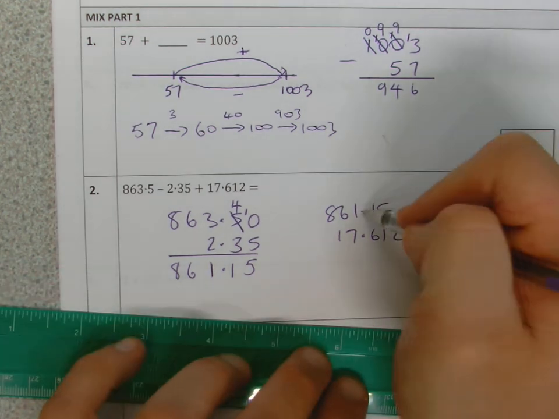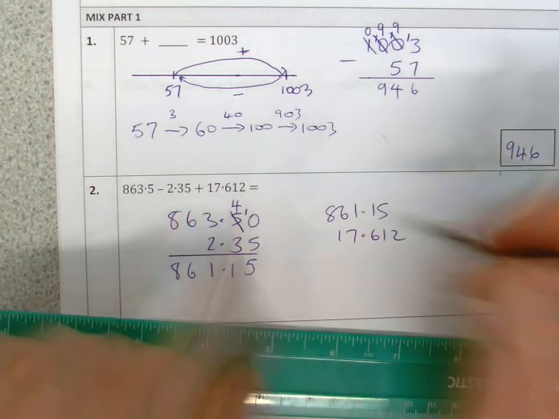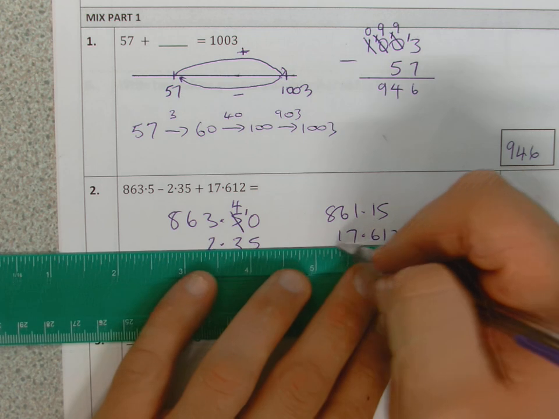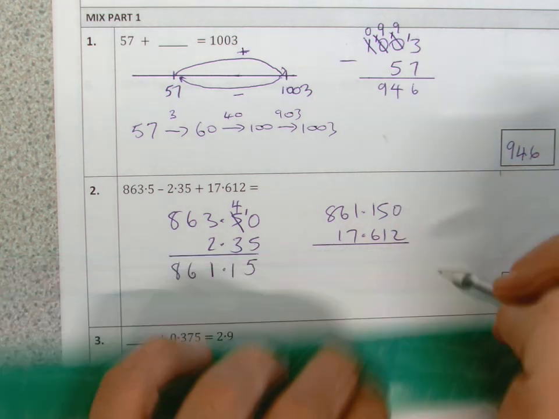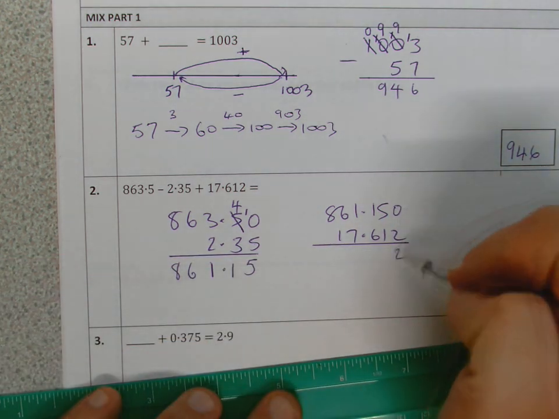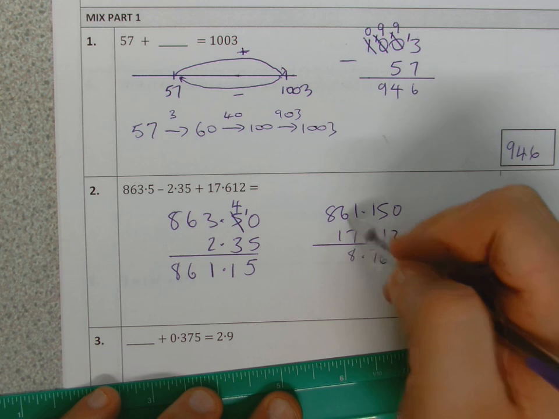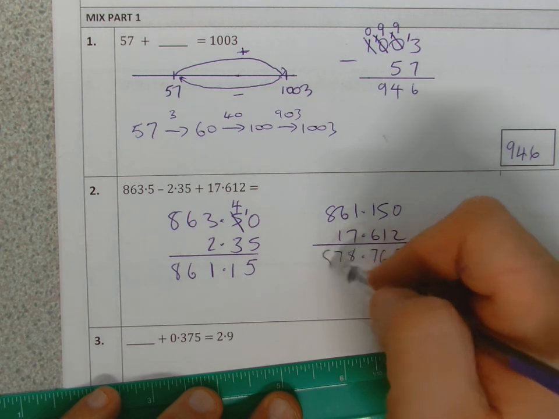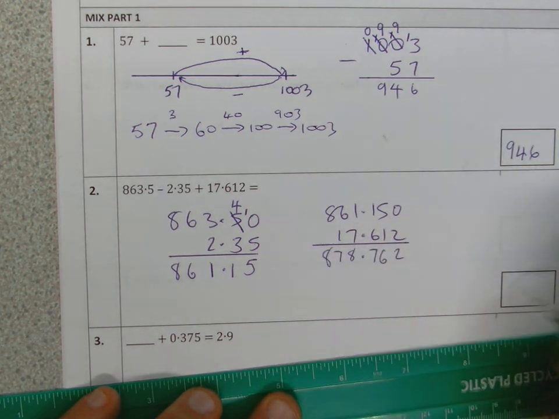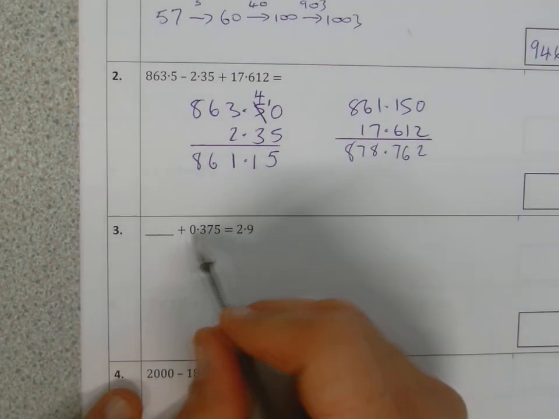Okay, so we need to add on then to this total, we need to add this bit on, so again line them up, decimal points lined up. Put a 0 here. 0 plus 2 is 2. 5 plus 1 is 6. 1 plus 6 is 7. Decimal point. 1 plus 7 is 8. 6 plus 1 is 7. And then you've got an 8 there. So 878.762.